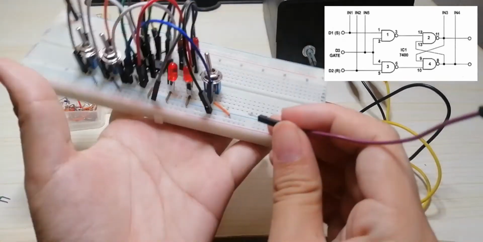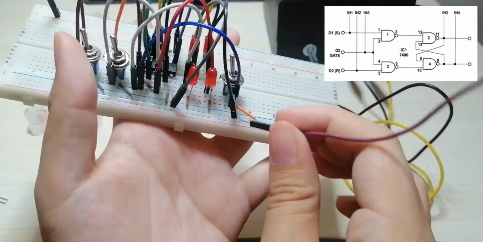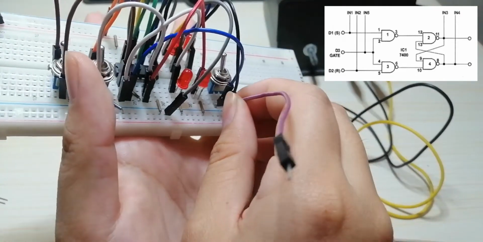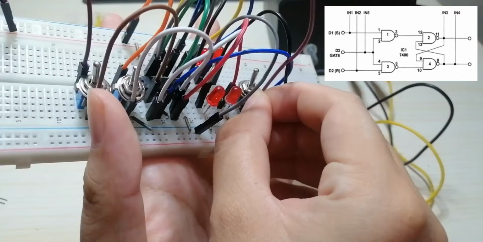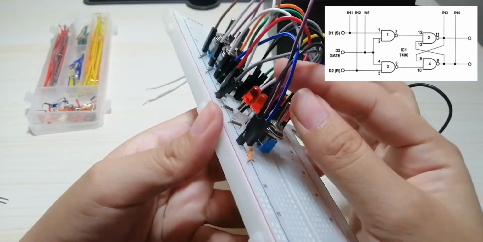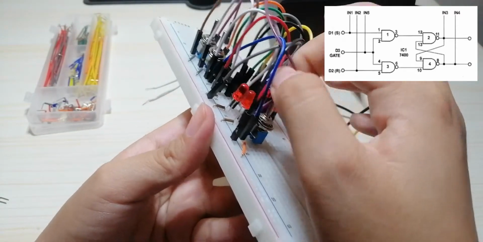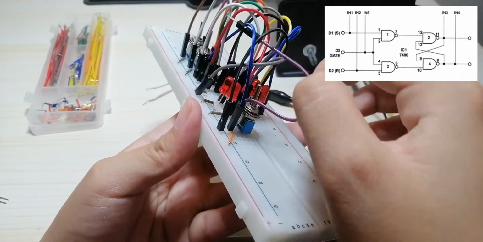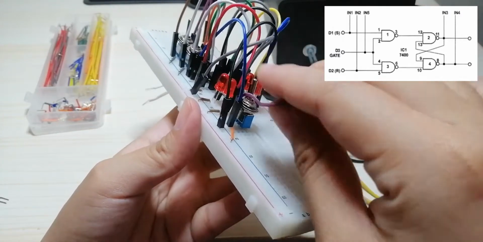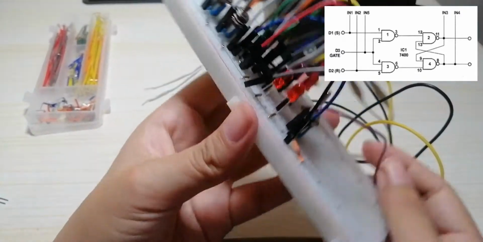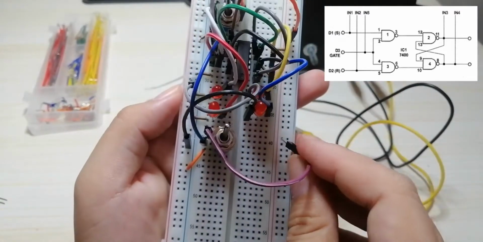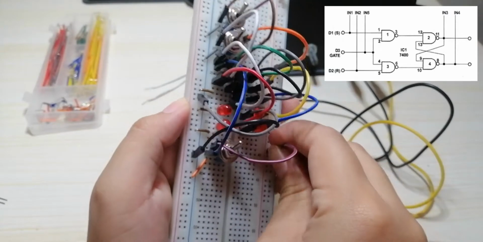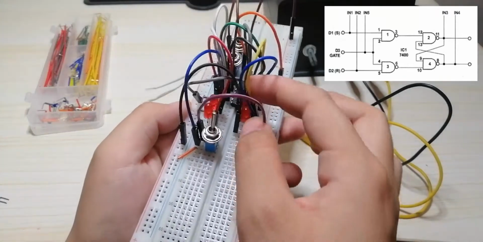Okay, I will put it here. So, and put it in the positive side of our breadboard.